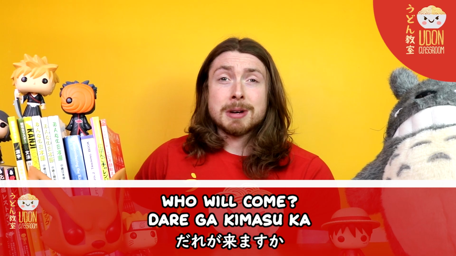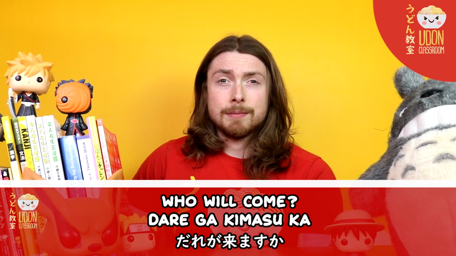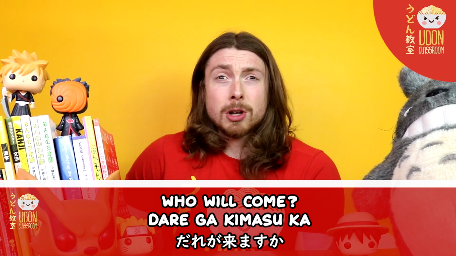You can also use the particle ga when the question word is the subject of the sentence. For example, 誰が来ますか? Who will come?